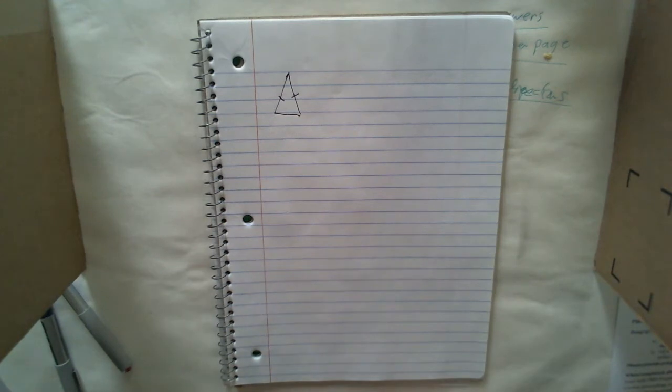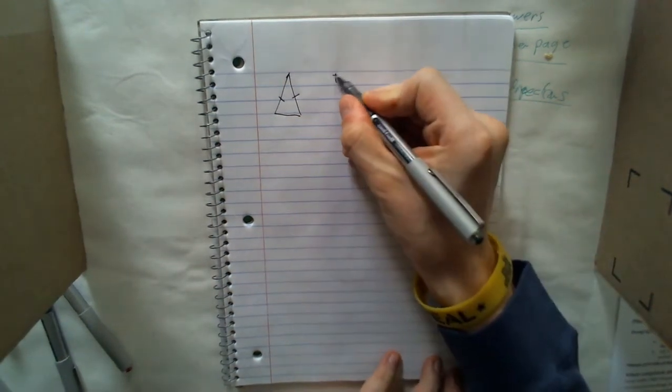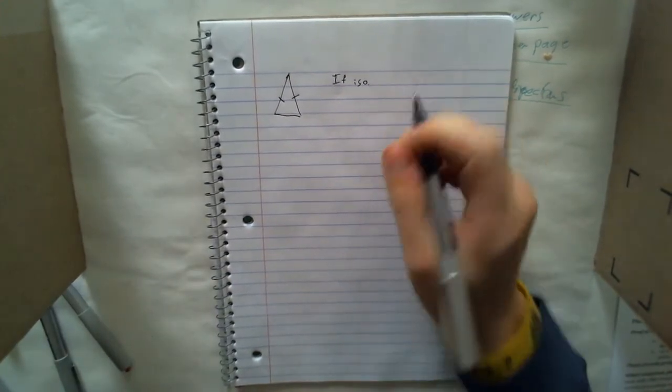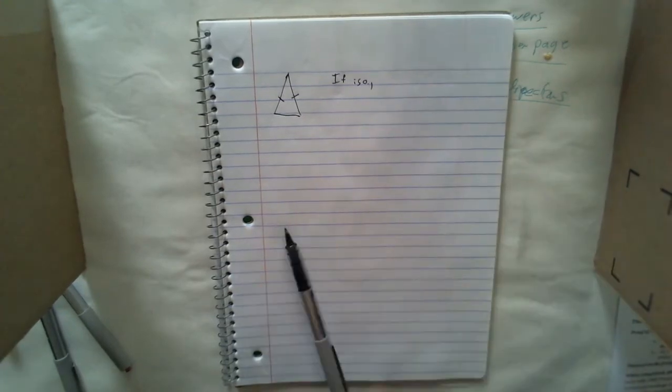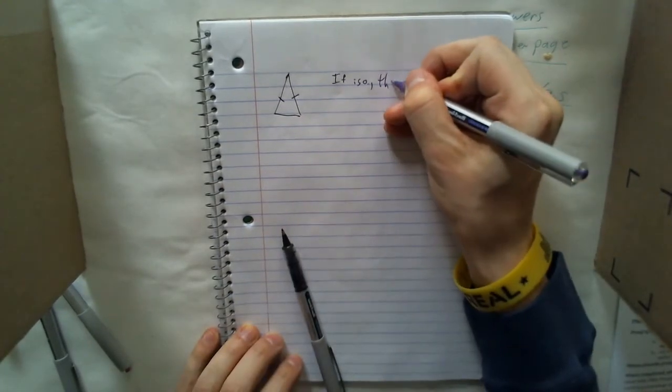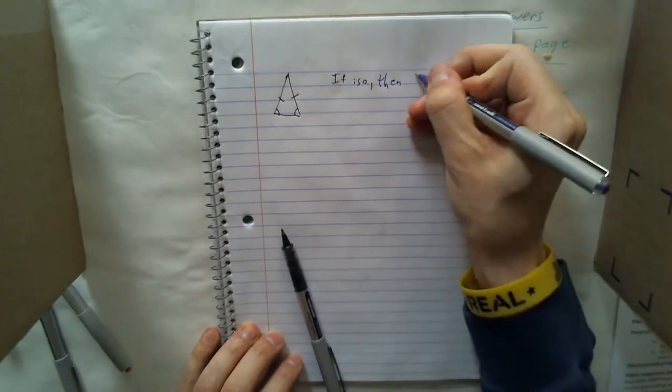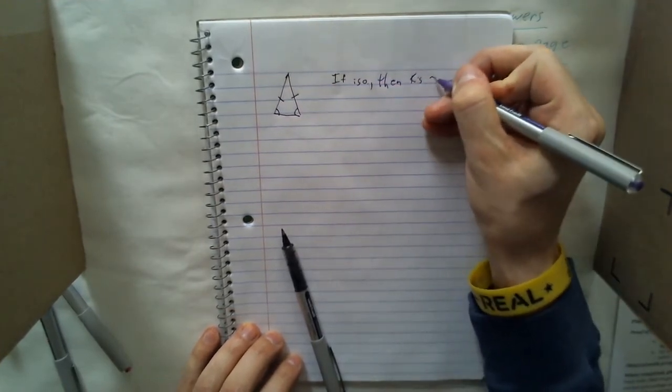So if that is what we're given, we can say if we have an isosceles triangle, then something happens. Then we know that these angles are going to be congruent. So let's just say that these angles are congruent for now.